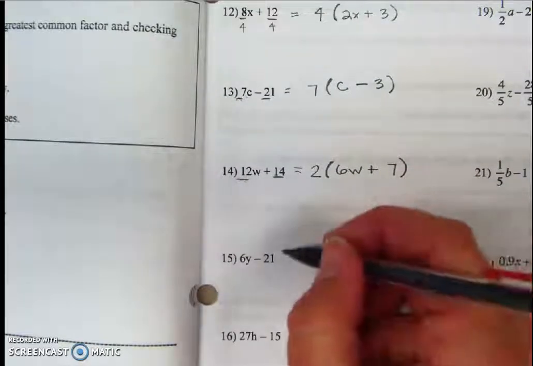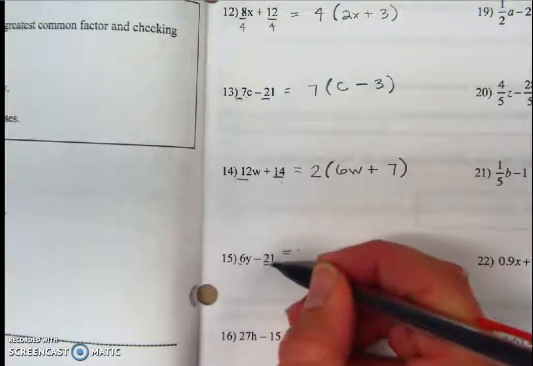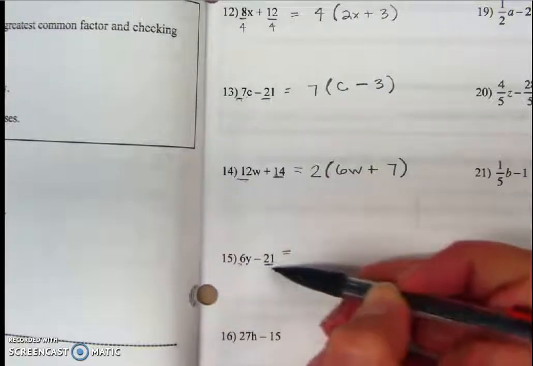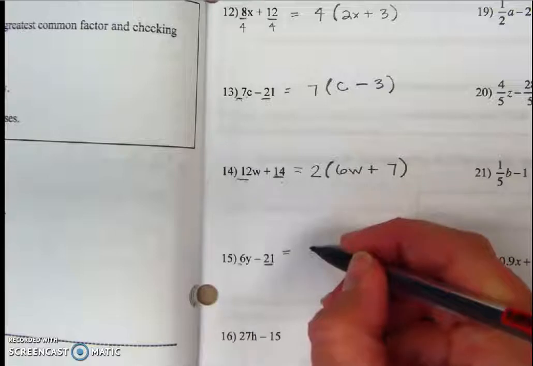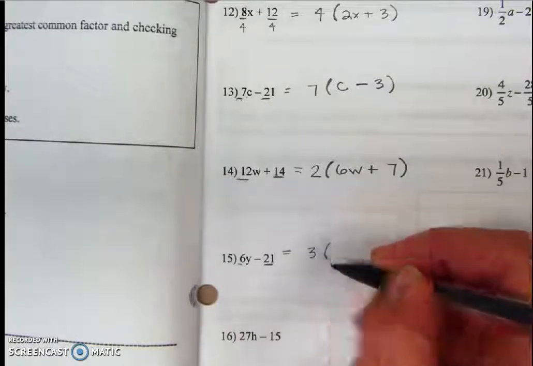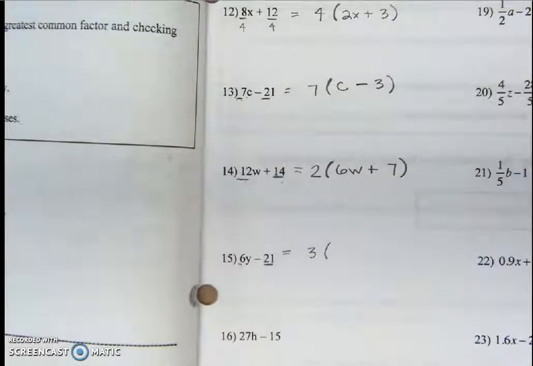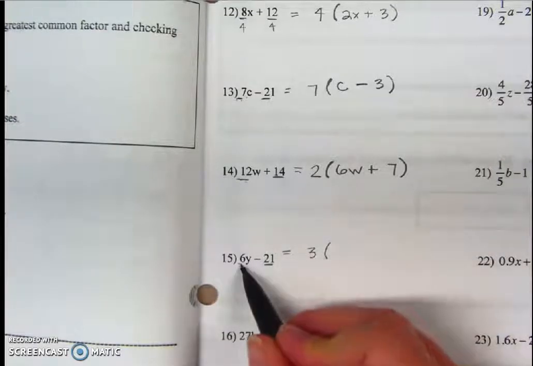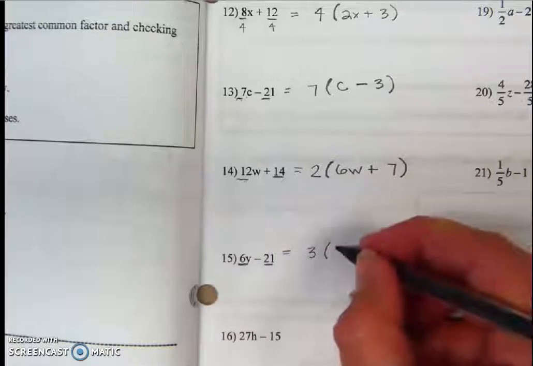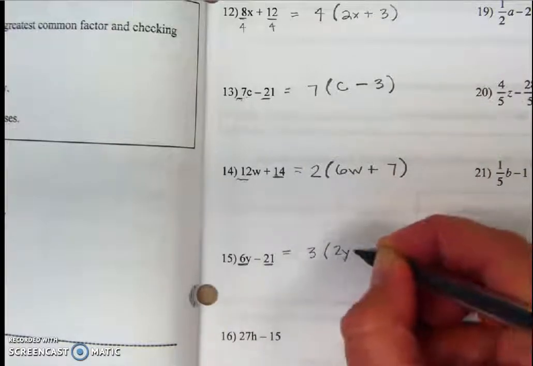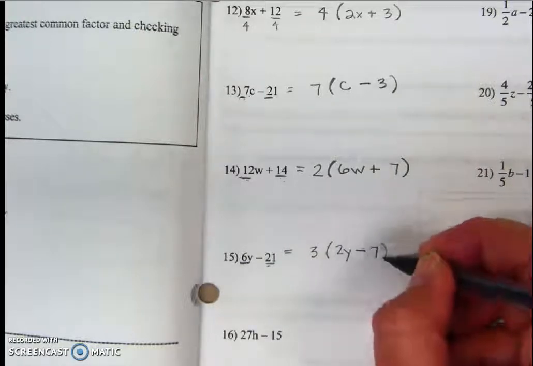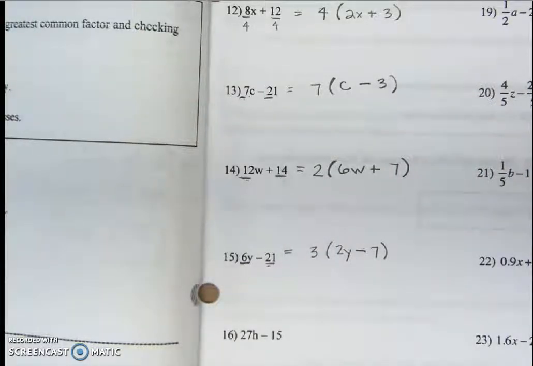Next one down, let's look at 6 and 21. So I know I can't take 6 out of 21. Next one down for 6 would be 3. Could I take 3 out of 21? Yeah. So I'm just thinking of the smaller number's factors and checking it with the bigger one. It's kind of like the opposite of making common denominators also. So if I take 3 out of 6y, I would have 2y left over. Looks like it was a minus. If I take 3 out of 21, I would have 7 left over. And so that's what it would have looked like.